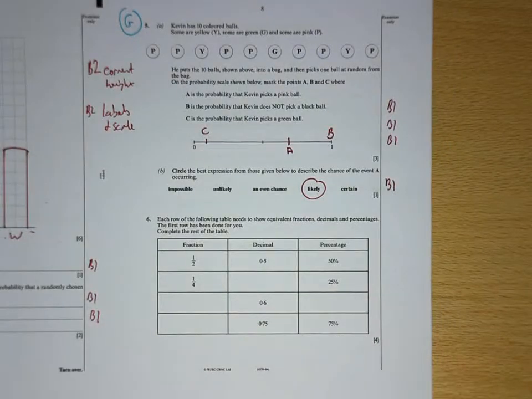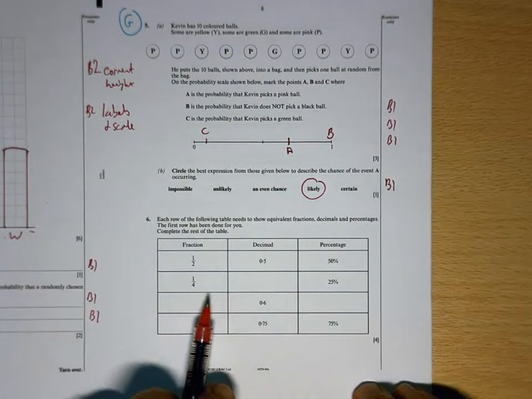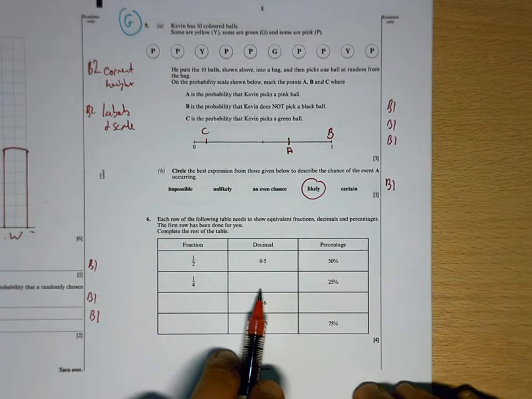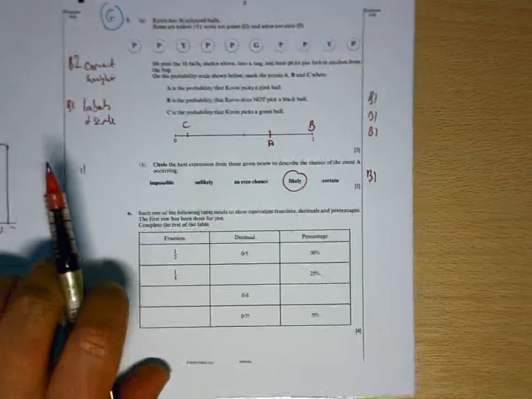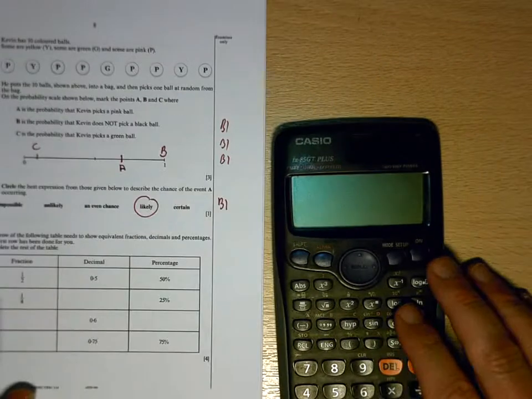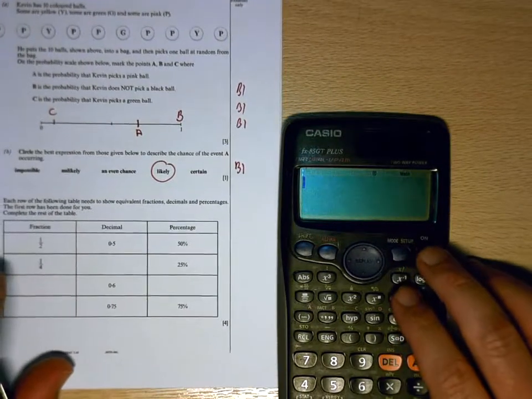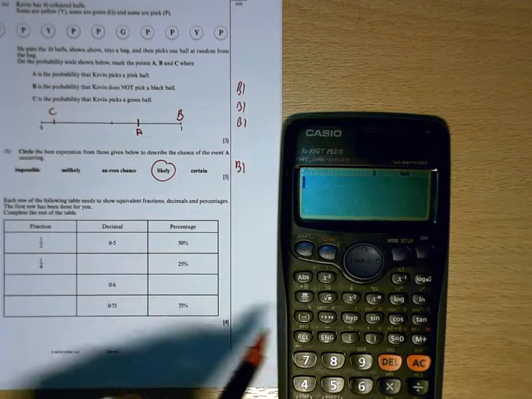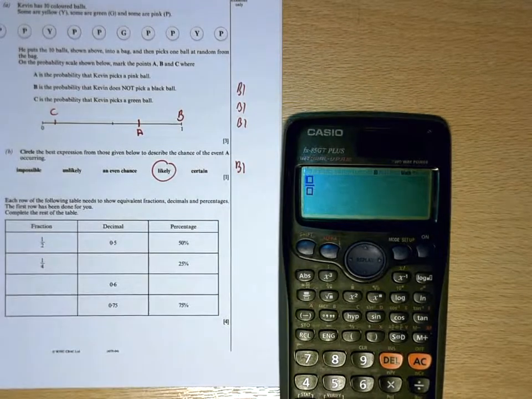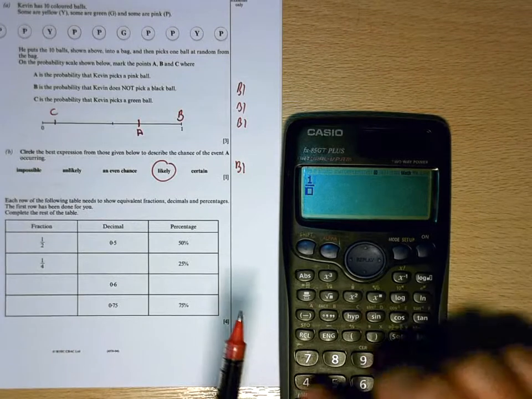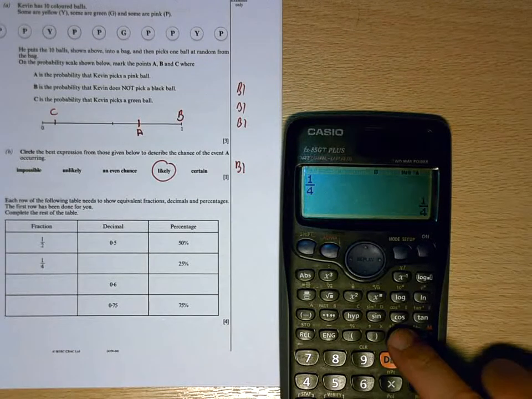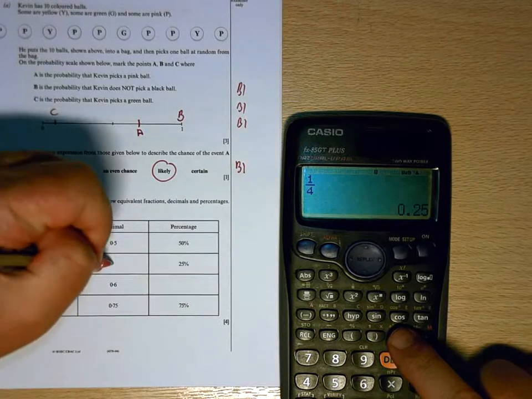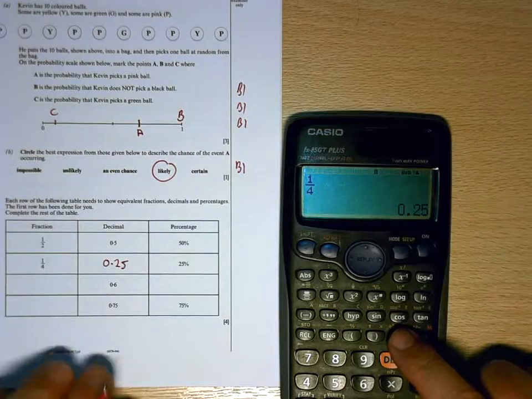Okay, so each row of the following table needs you to show equivalent fractions, decimals and percentages. The first one has been done for you. Now you should know what the decimal for that is, but if for some reason you don't, remember this is a calculator allowed paper, and you can use the calculator, the fraction button, to do the work for you. So if you press it, and then put a quarter and press equals and then the SD, it will turn it into a decimal for you. And as I said, you should know that one.